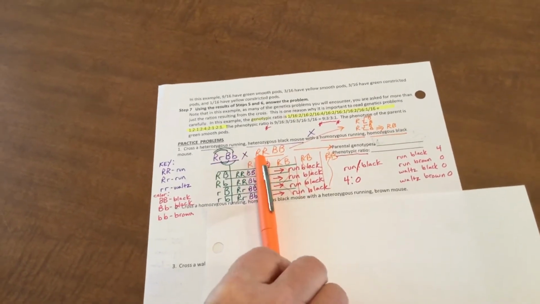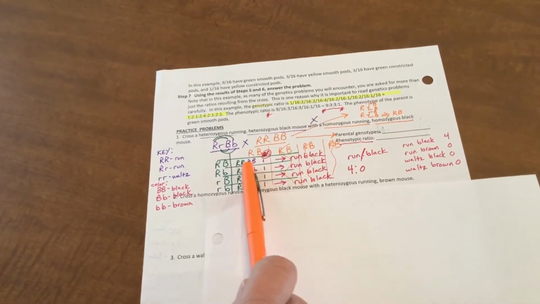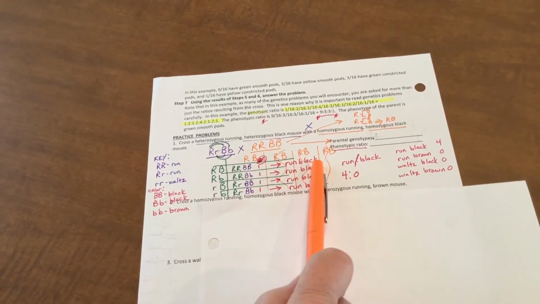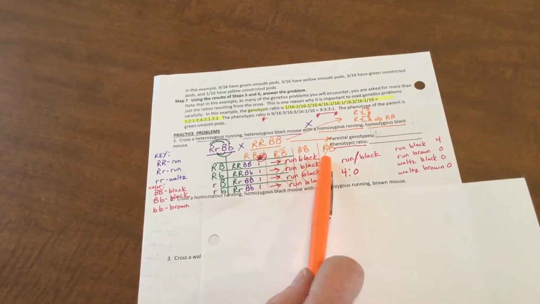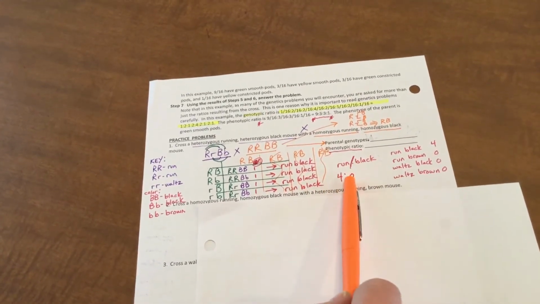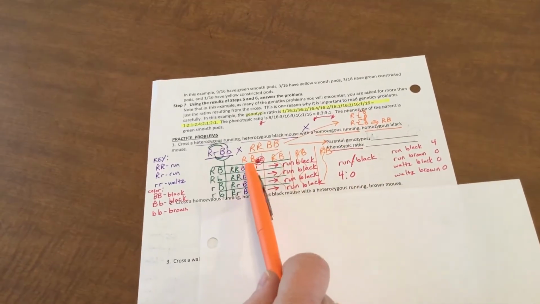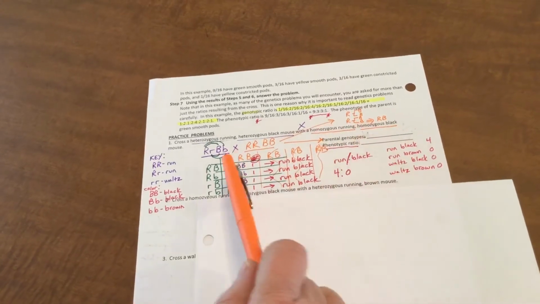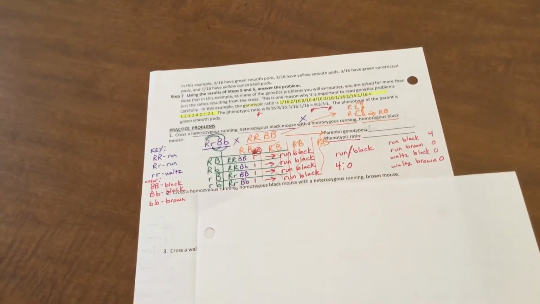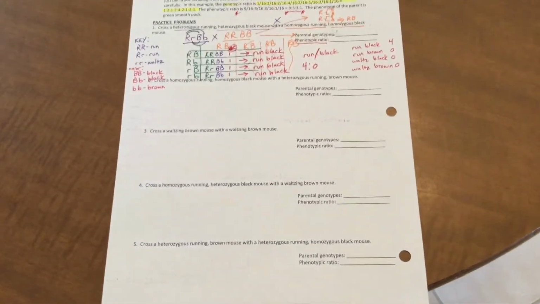I really technically should do this 4 times, but they're all going to be the same. So then I'm cheating here and I'm putting my genotypes. So I have running black, running black, running black, running black. All of my offspring are running black. That would be my phenotypes. My genotypes, I would write each of these out and have a 1 to 1 to 1 to 1 ratio of them. So there are 4 other problems for you to work on in this handout, and it is something that you should do so that you know if you are able to do a dihybrid cross.